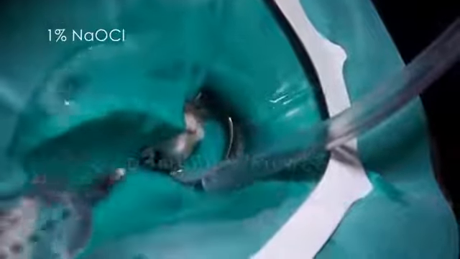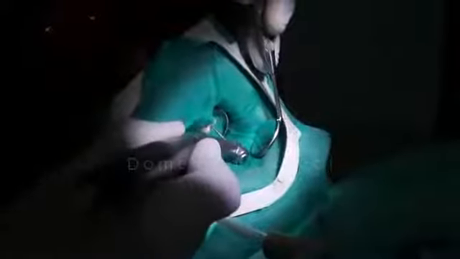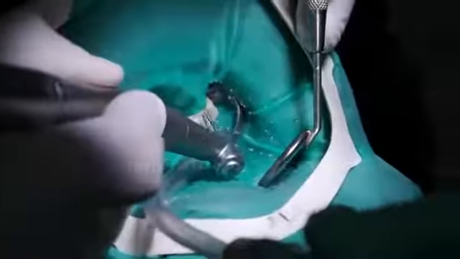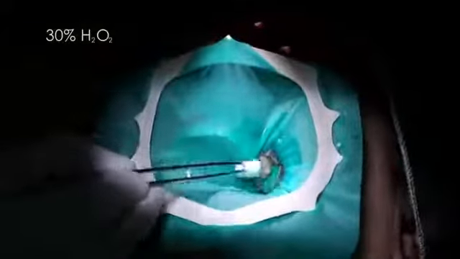This is a modification of the disinfection protocol proposed by Muller. The temporary restorative material was removed and the field re-disinfected.